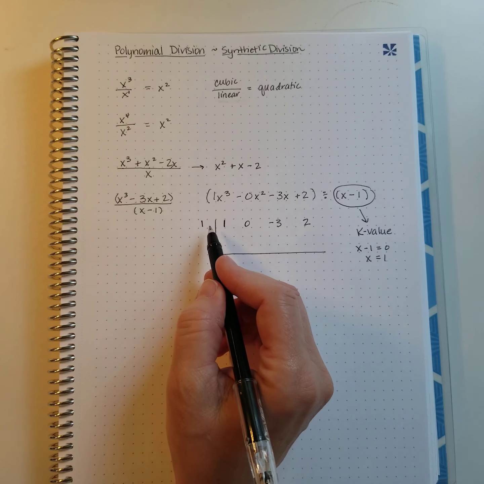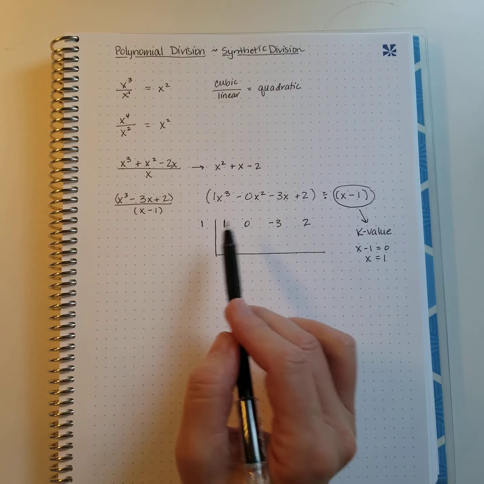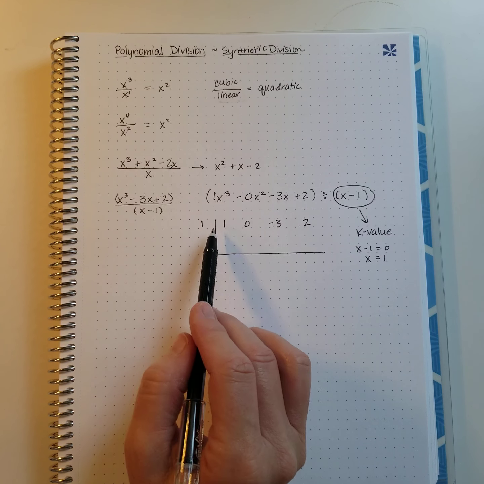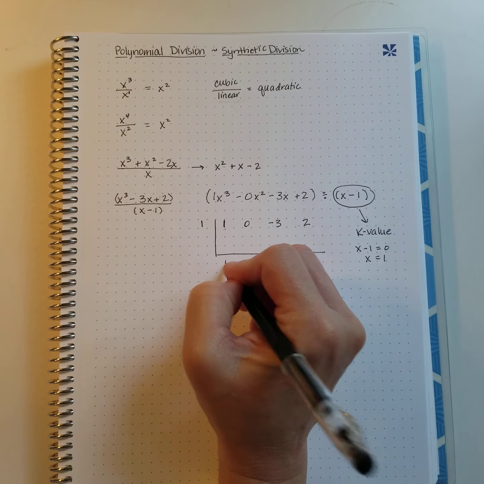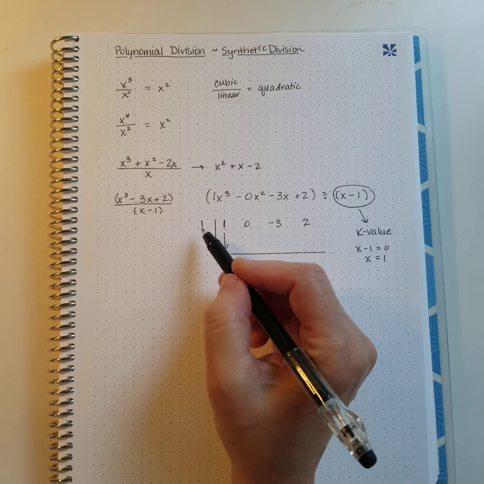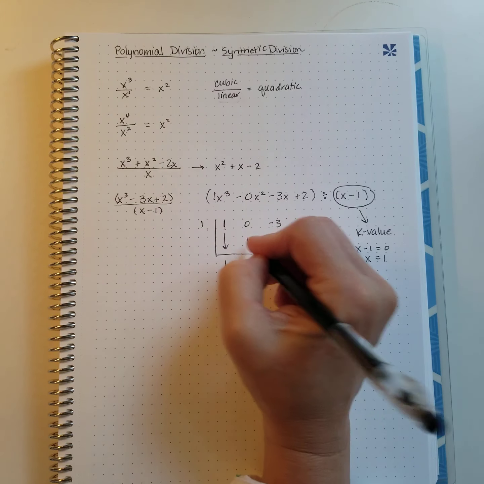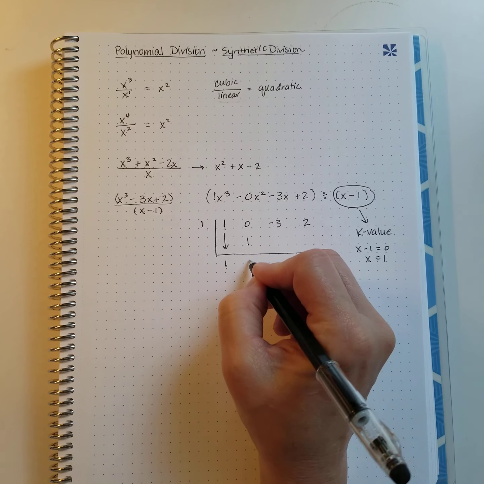Okay, so we've got the coefficients of our numerator, and we've got the k-value for our denominator. What we're going to do is simply bring this first number down here. So this comes right down here. Then we multiply our k-value times that 1. 1 times 1 is 1. We'll write that here. We add these two numbers: 0 and 1 is 1.